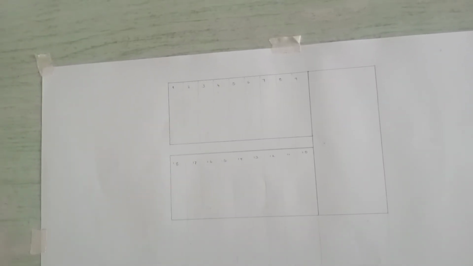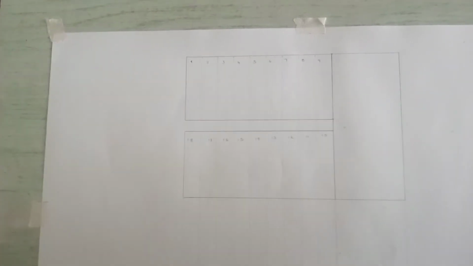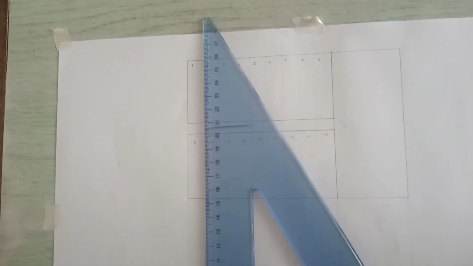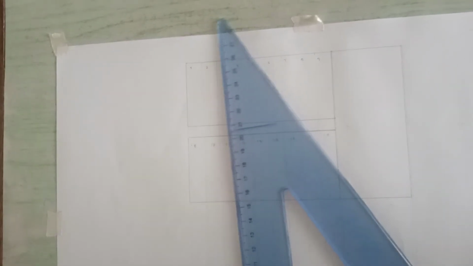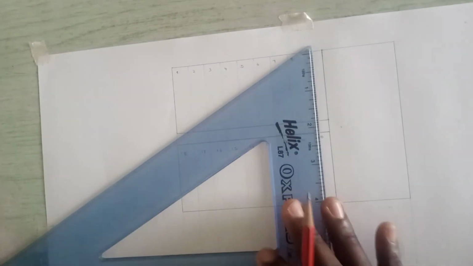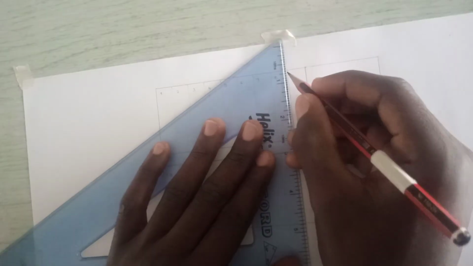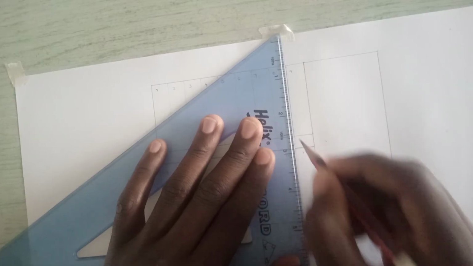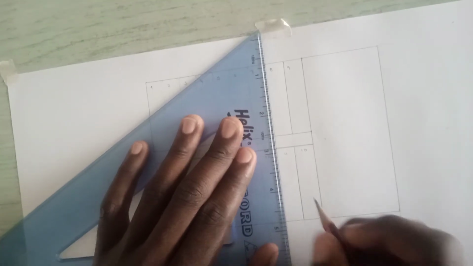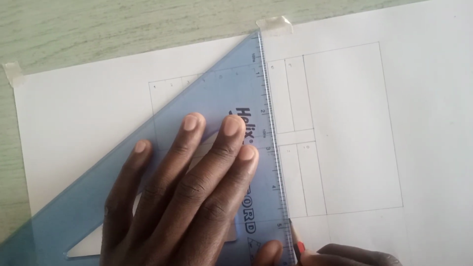So generally the work that is remaining now is just to highlight, to outline the threads that I've drawn. So let me change the angle so that I'm a bit comfortable with it. So this is what you're going to have. This one up to this point, this one up to this point, this one up to this point, the other one up to this point.